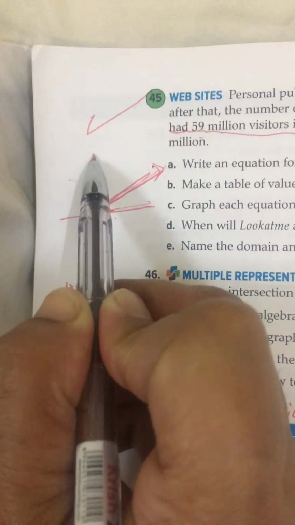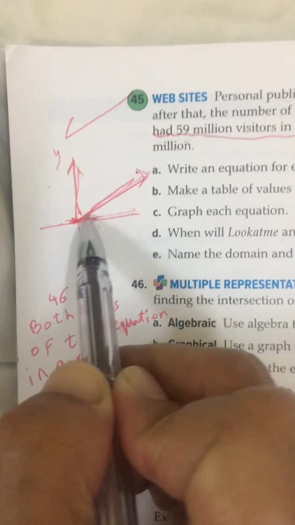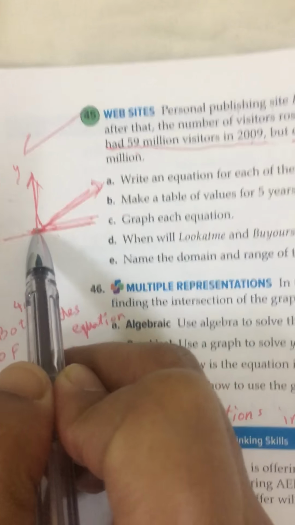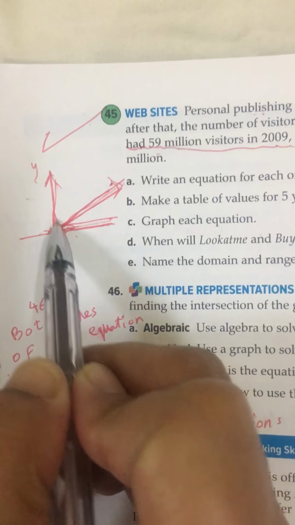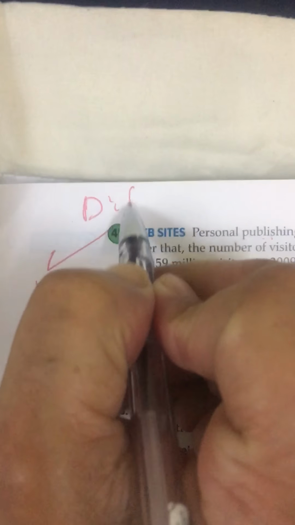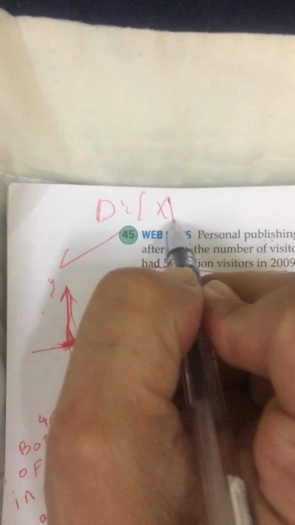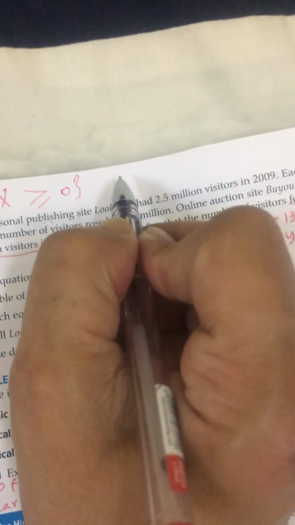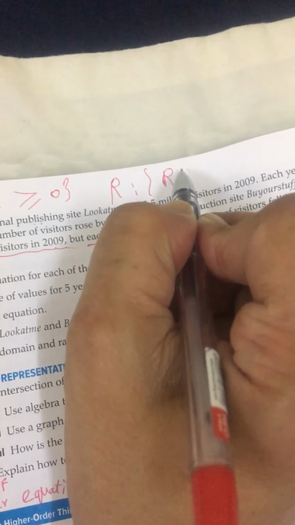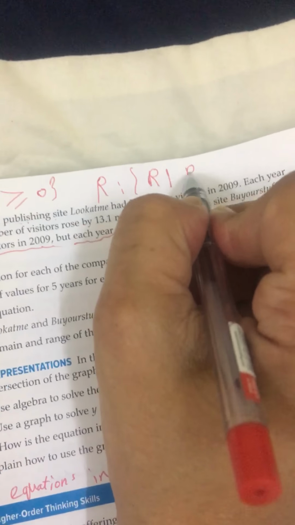This is the range for y, and x is for the domain. So the domain is x such that x is greater than or equal to 0, and the range y is also greater than or equal to 0, because all is positive, no negative here.